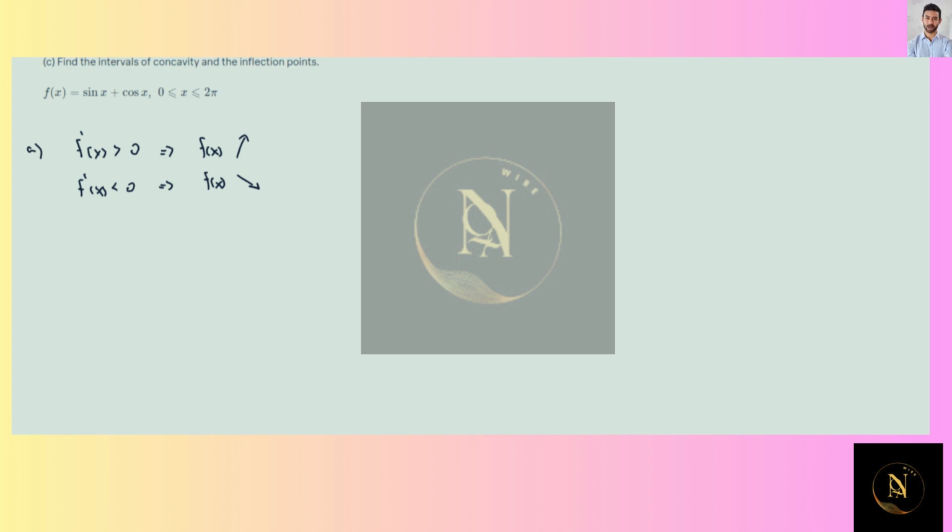So let's take our functional form for f of x and calculate its first derivative. F prime of x will then give us the cos of x minus the sine of x, because the derivative of a sine is a cos and the derivative of a cos is minus a sine. So now let's check when f prime of x is positive and negative.